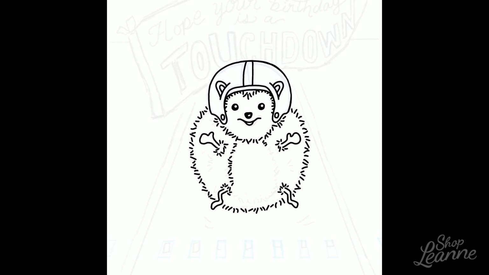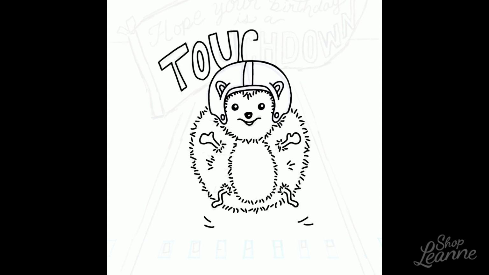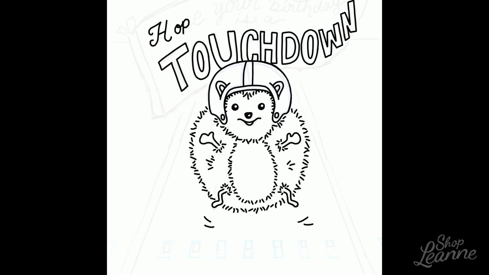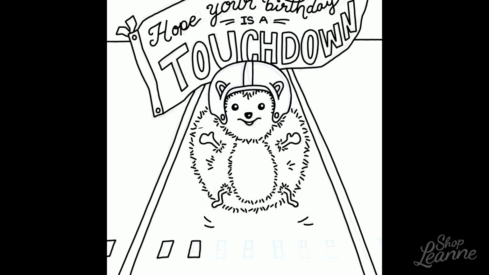Procreate comes with all these different brushes that emulate real pens and brushes, so this is really helpful to create that look as if I created this on paper in analog form, but it's all digital and it's all through this program, which is wonderful.